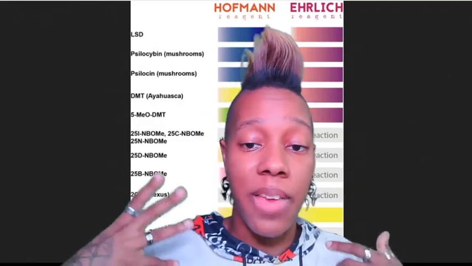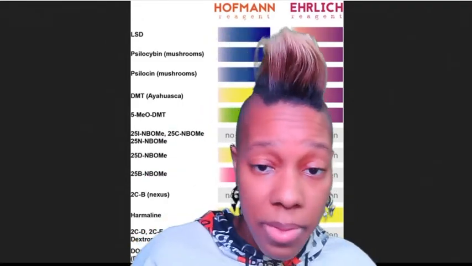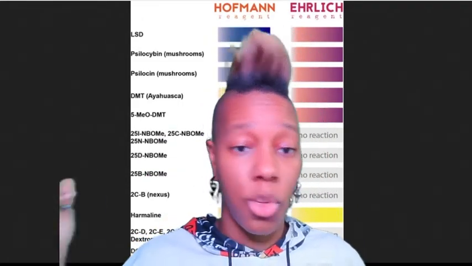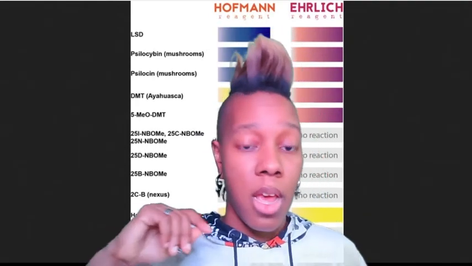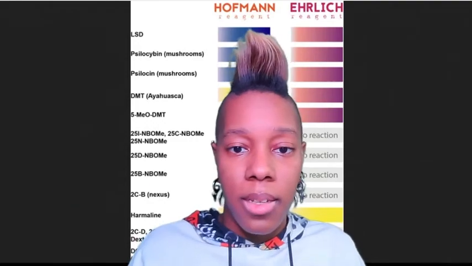If it's giving you no reaction and you test it with other reagents, DXM can be tested. 25B, 25D, 25I, etc. can be tested with other reagents. If you don't know what kind of mushrooms you have, you're in a ton of trouble.